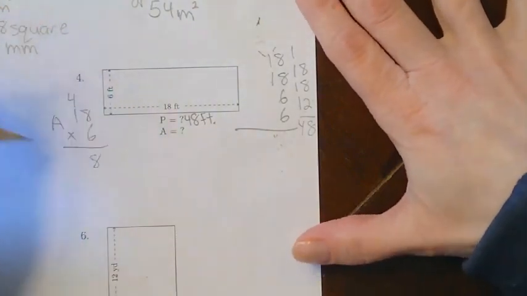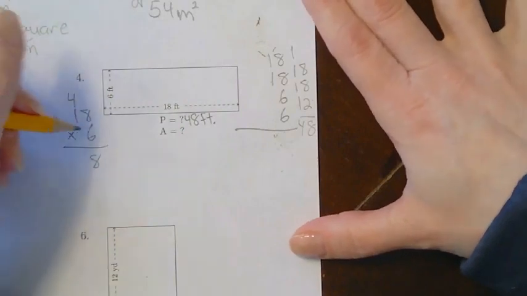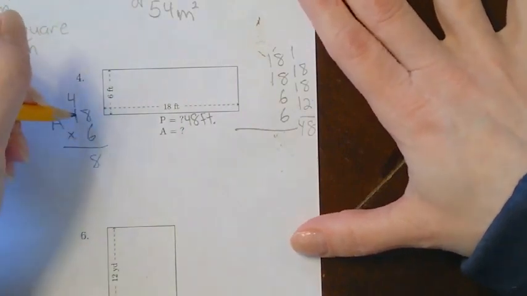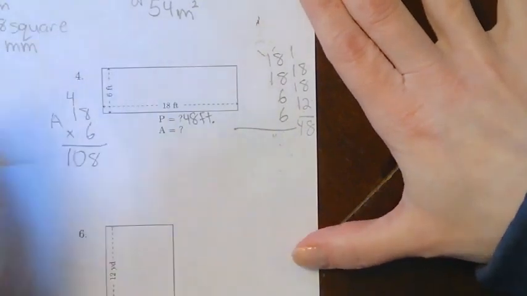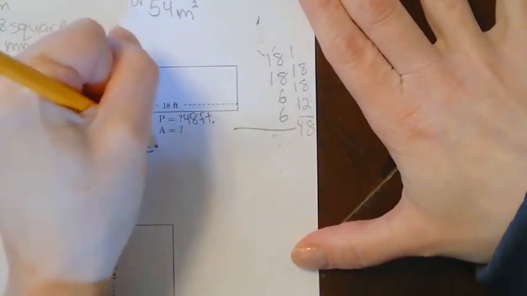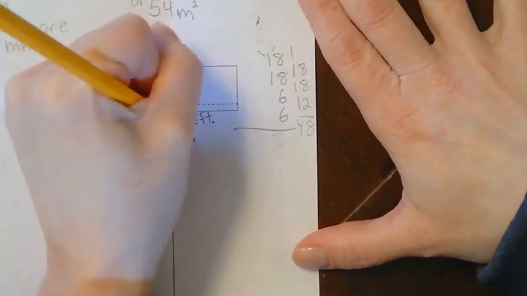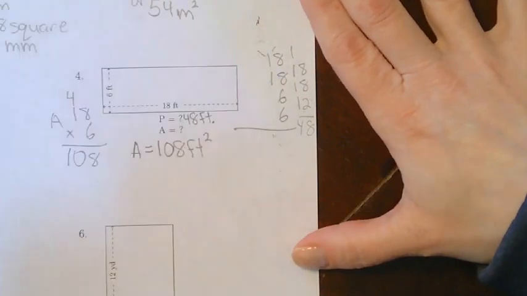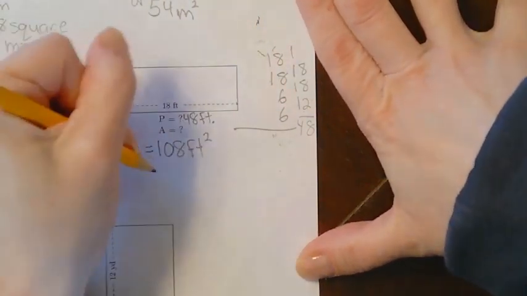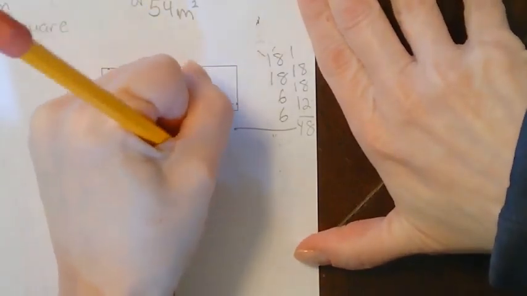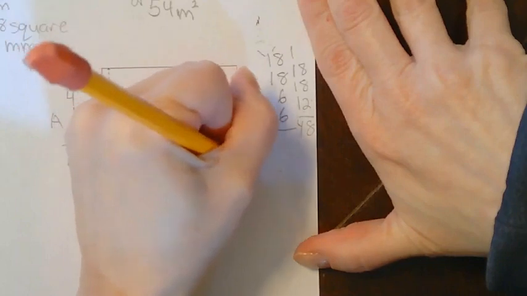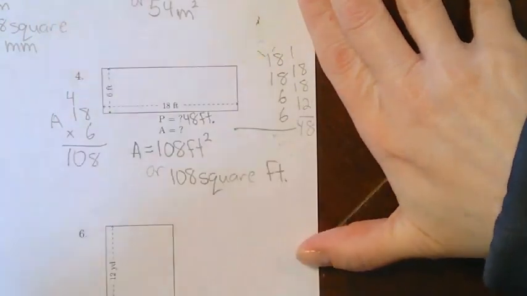So 6 times 8 is 48, 6 times 1 is 6. So my area is going to equal 108 feet squared, or we can write it as 108 square feet.